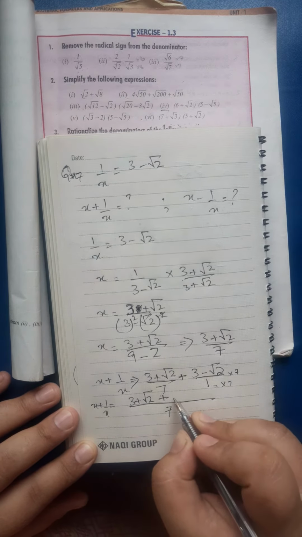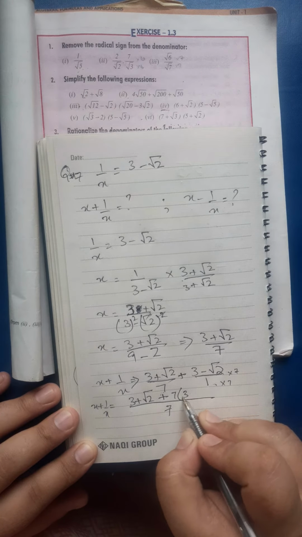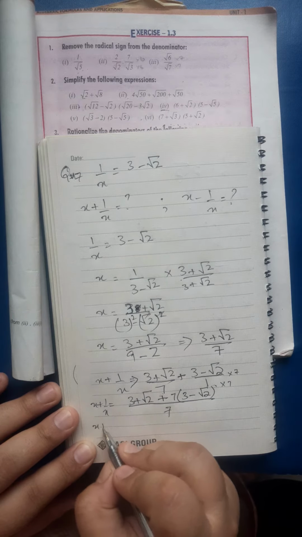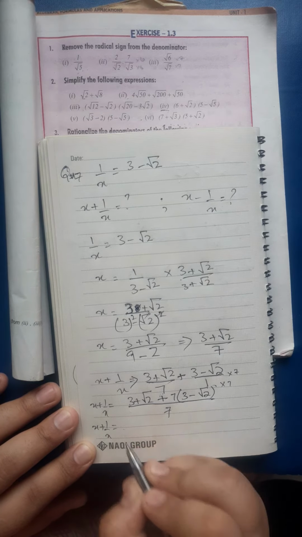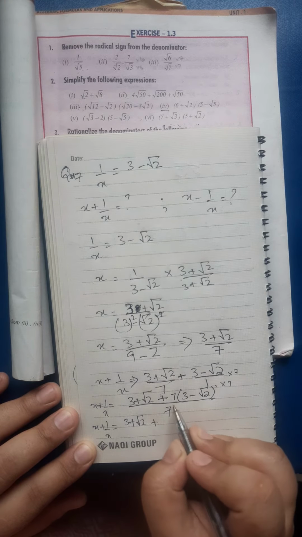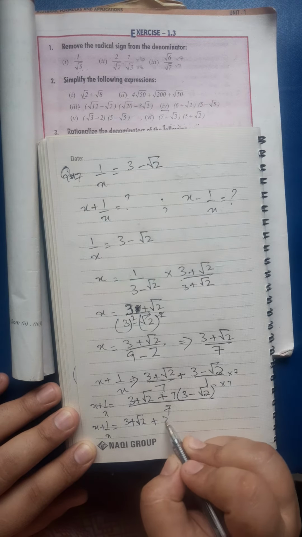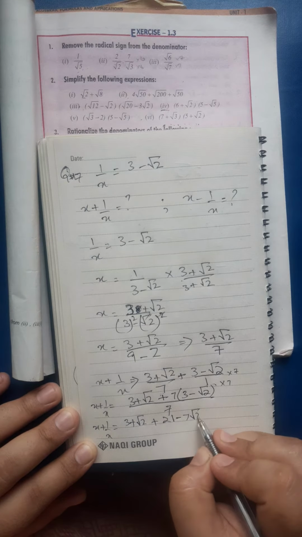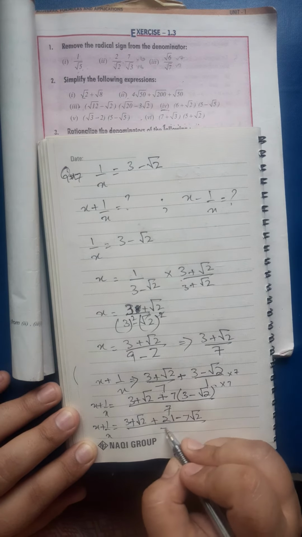Here we have to multiply this whole value with 7. The next step, x plus 1 by x equals 3 plus under root 2 plus 3 into 7 is 21 minus 7 under root 2, whole divided by 7.